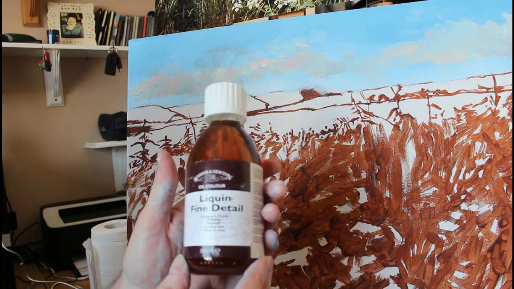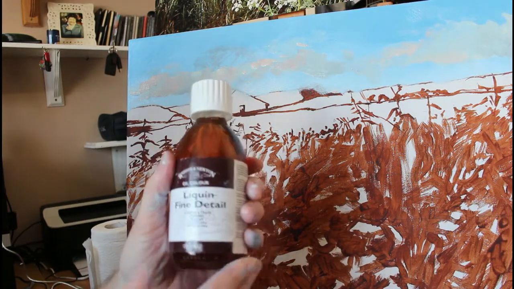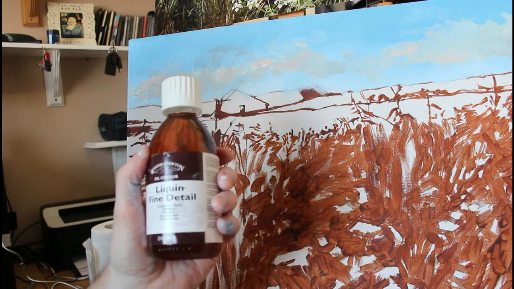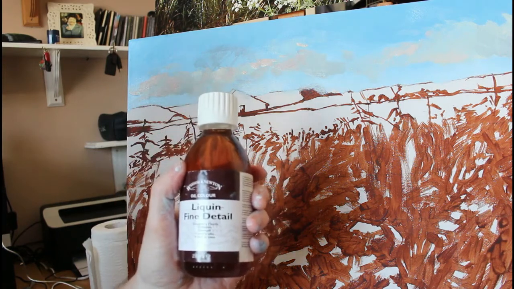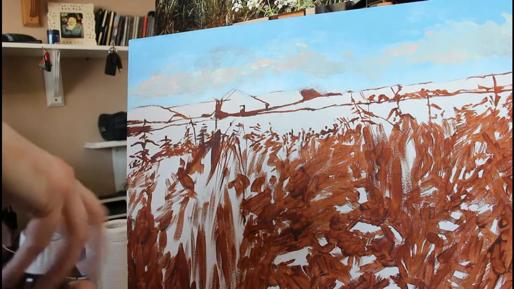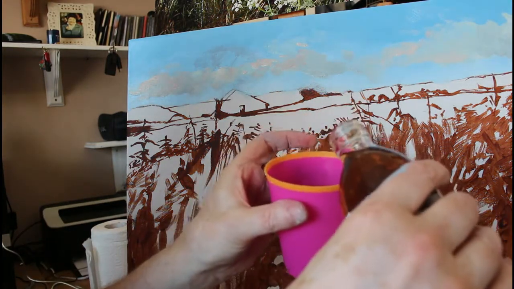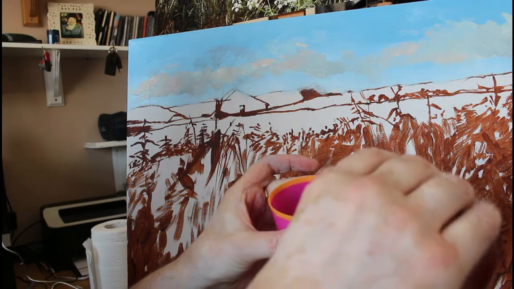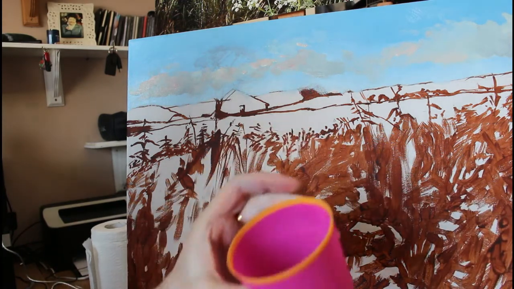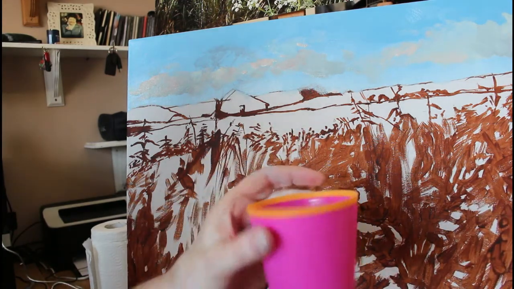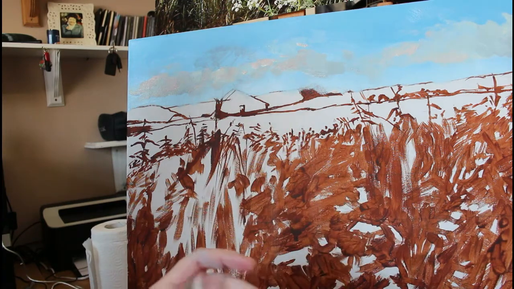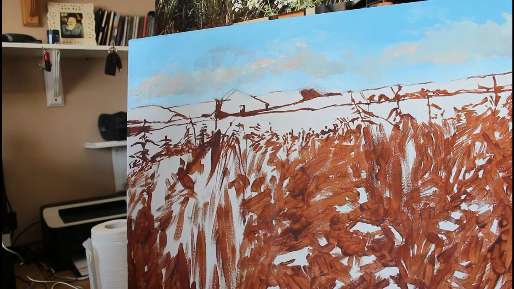I don't use a lot of medium when I'm painting because I like the way the paint comes out of the tube. I like the texture of oil paint. But the way this is used is you have another little mix. You put in not too much. It's quite expensive. Squeezy with it. And again, that's almost pure linseed oil.